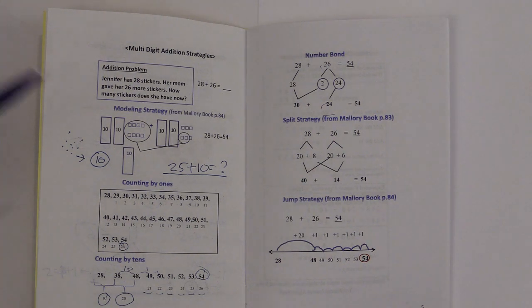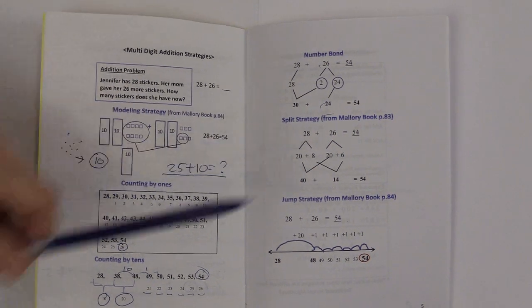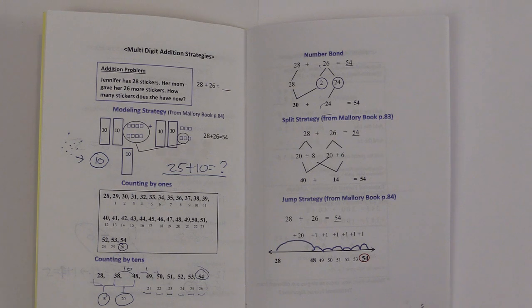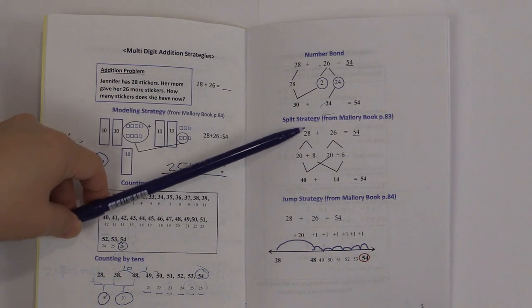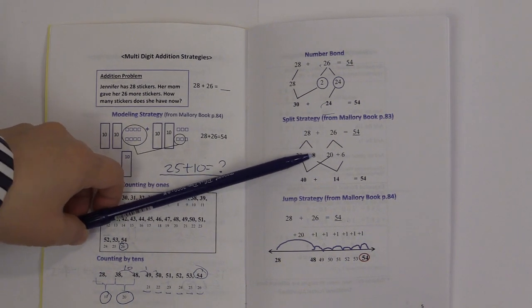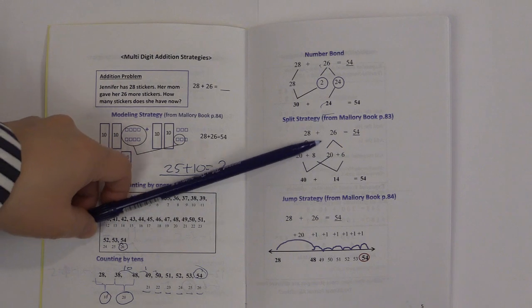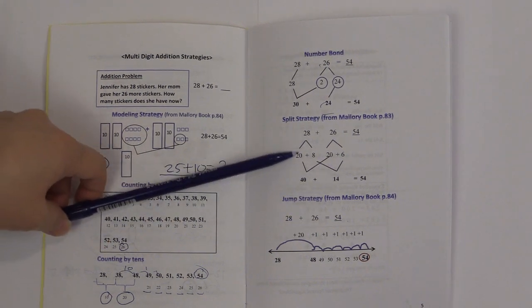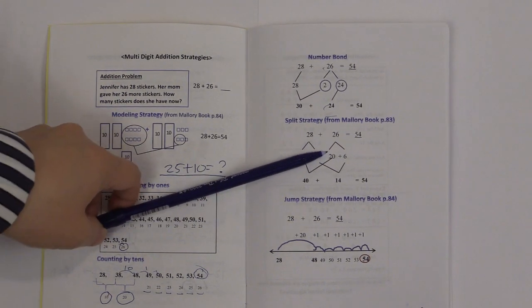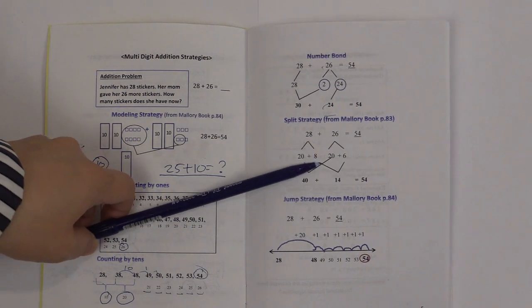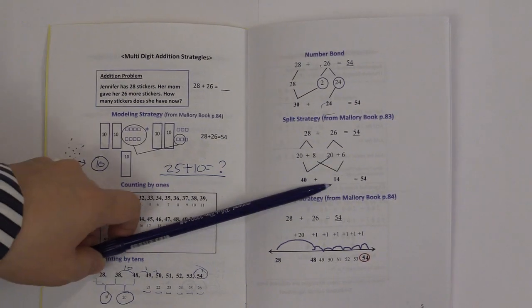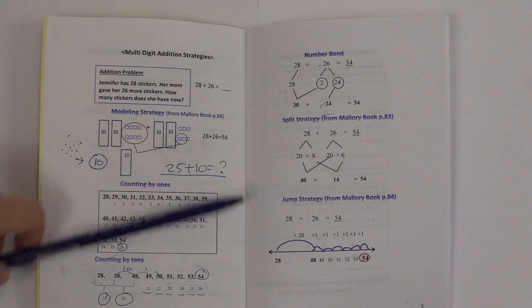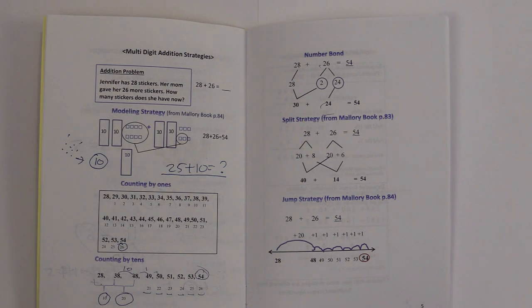Okay, what about the split strategy here? Here I'm trying to use tens and ones, right? So I want to split the numbers into tens and ones. 28 is 20 and 8. 26 is 20 and 6. So I'm going to add the tens first. 20 plus 20 is 40. I'm going to add the ones next. 8 plus 6 is 14. So these together, I have 54.